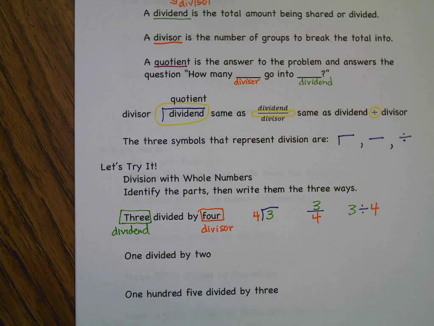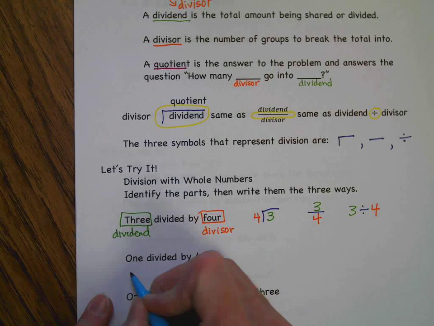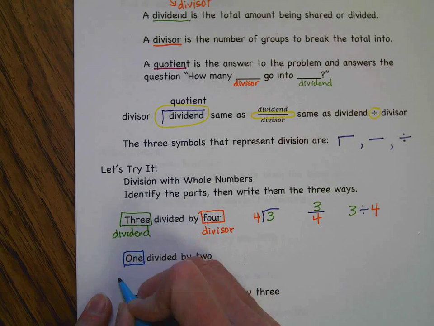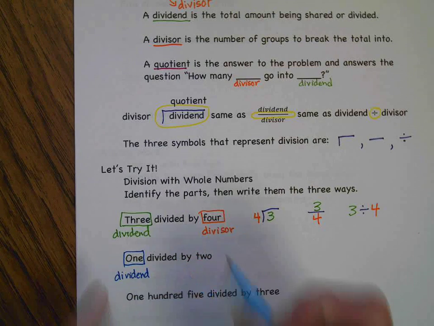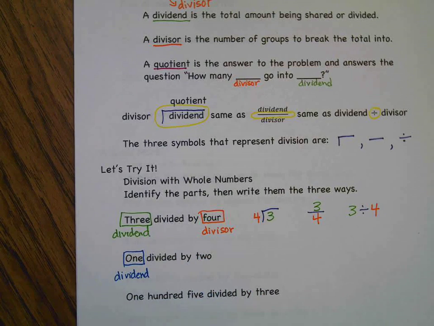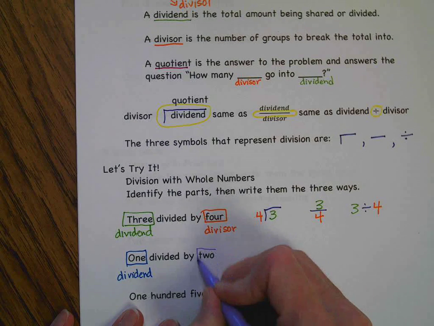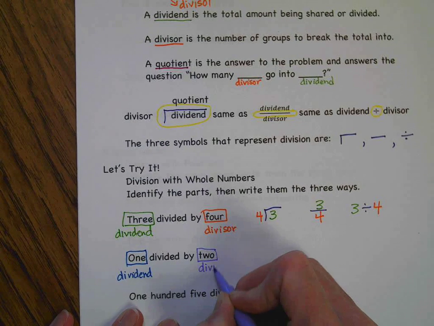Now we have 1 divided by 2. So we're going to say the 1 is the dividend, divided by 2, which is the divisor.